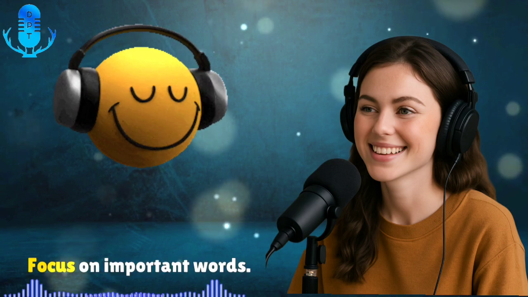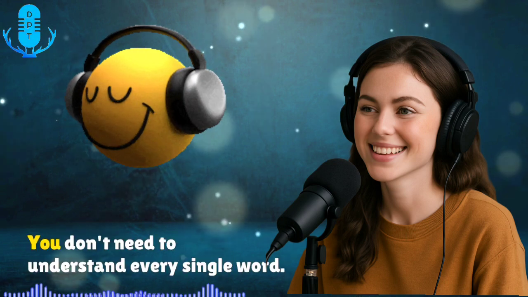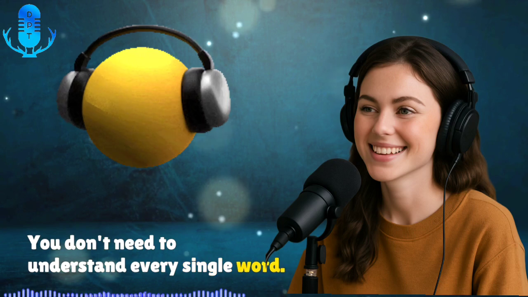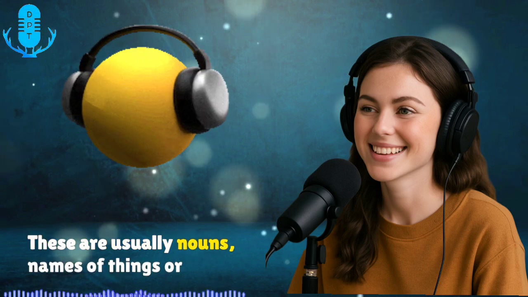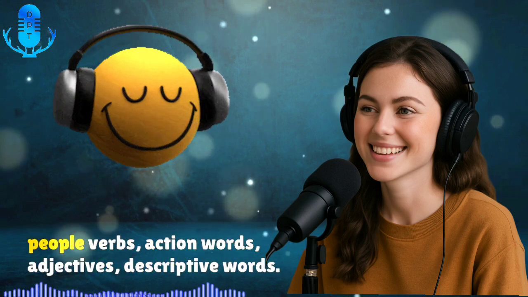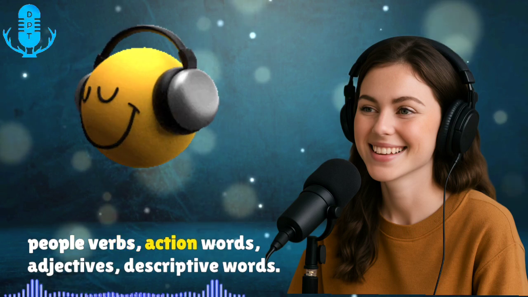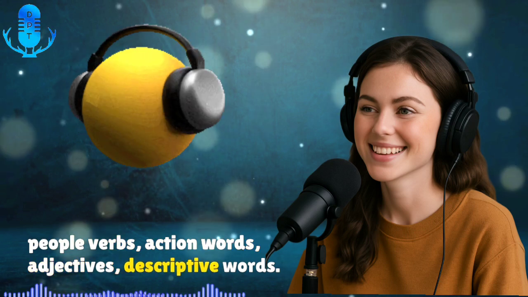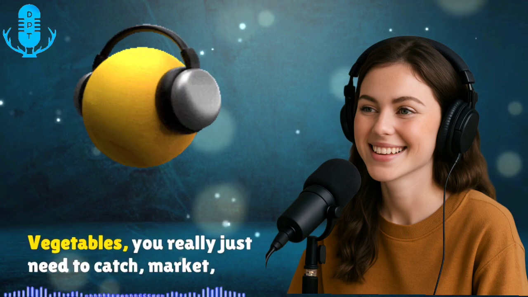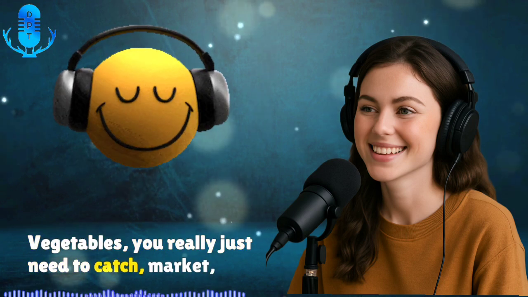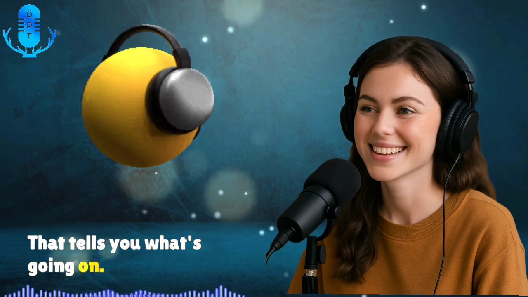Tip 3. Focus on important words. You don't need to understand every single word. In most conversations, the important words carry the meaning. These are usually nouns, names of things or people; verbs, action words; adjectives, descriptive words. For example, if someone says, "I'm heading to the market to pick up some vegetables," you really just need to catch "market," "pick up," "vegetables." That tells you what's going on.